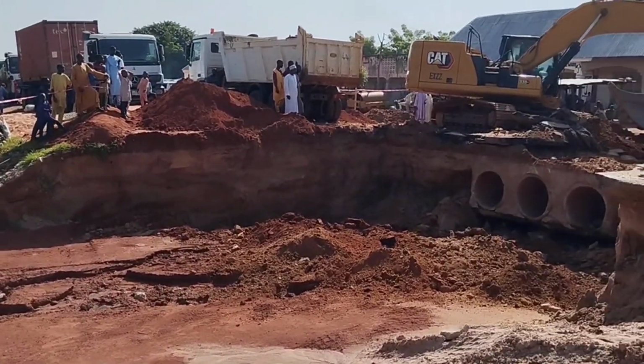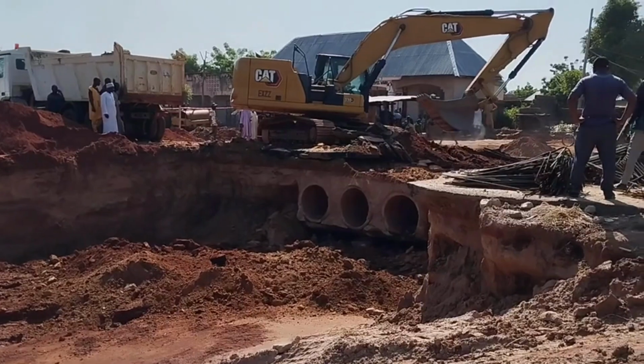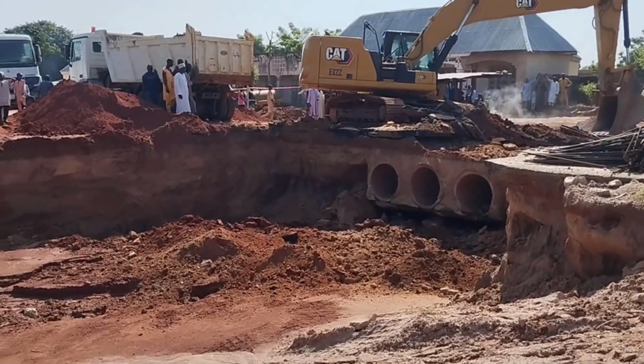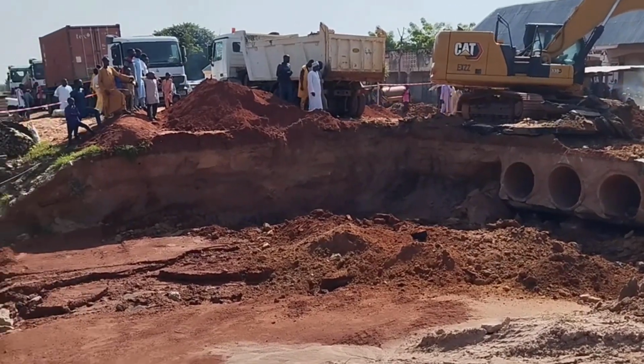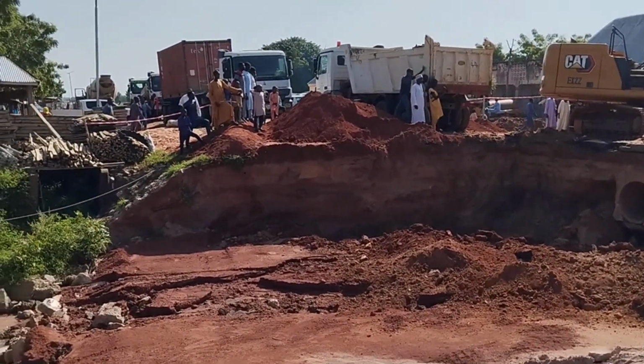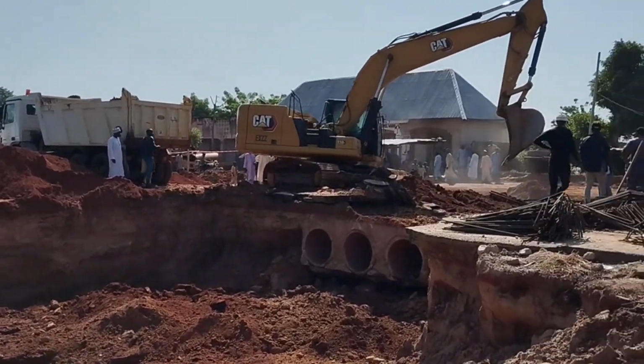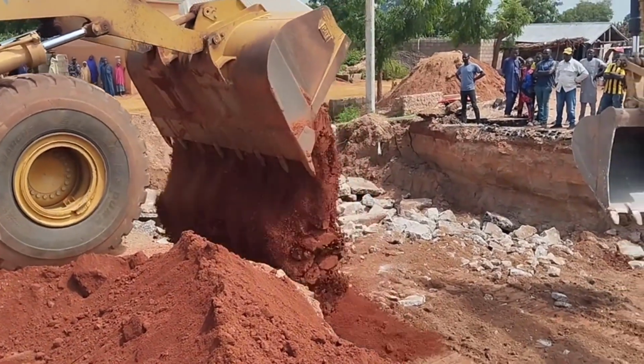So you can see that the excavator is removing the existing culvert and the asphalt. In the meantime, you may see on the left hand side we have the outlet. Water is coming through the right hand side where we have the inlet.